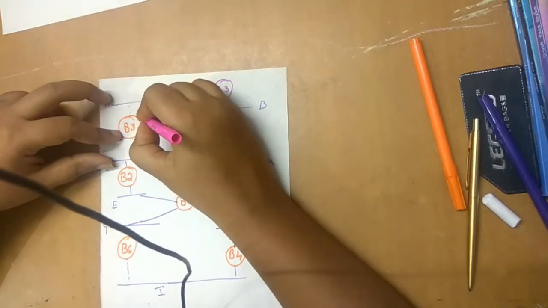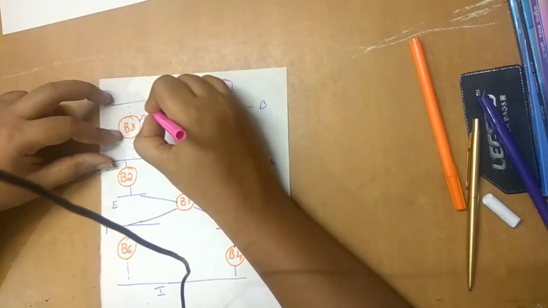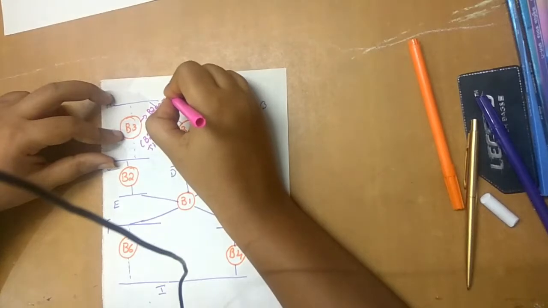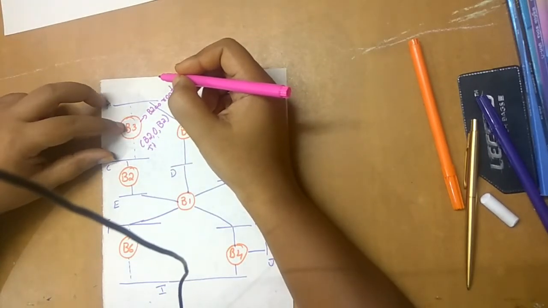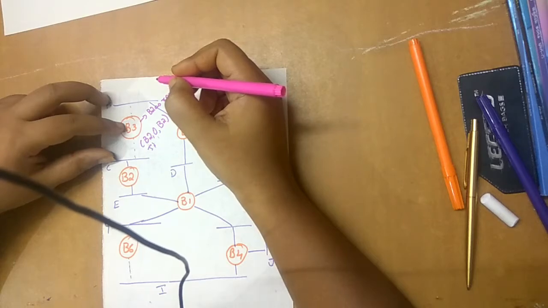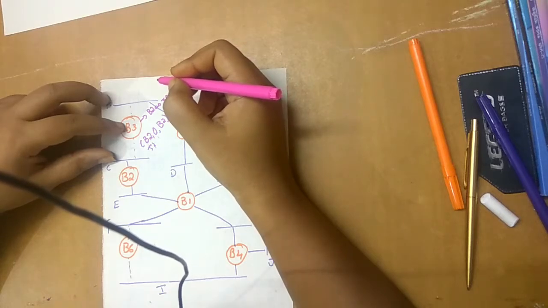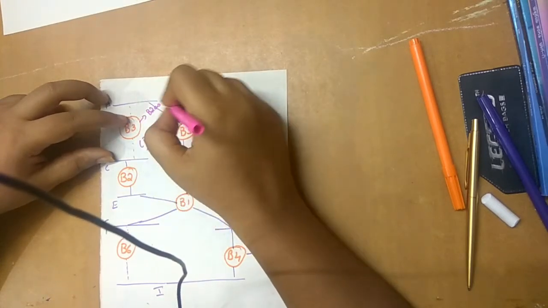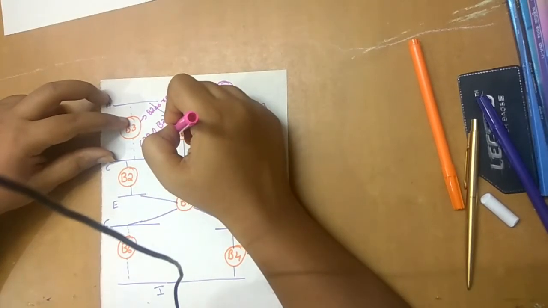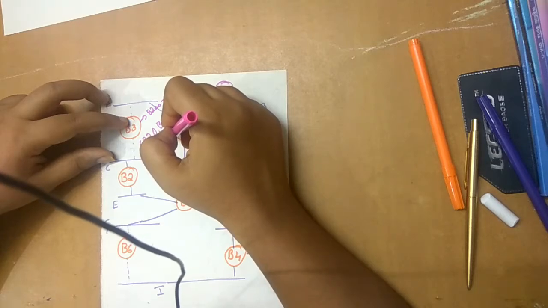So here B3 accepts B2 as root. After this, B3 adds 1 to the distance advertised by B2. From B2 it is 0. From here, when I want to forward it, I will update the distance to 1.